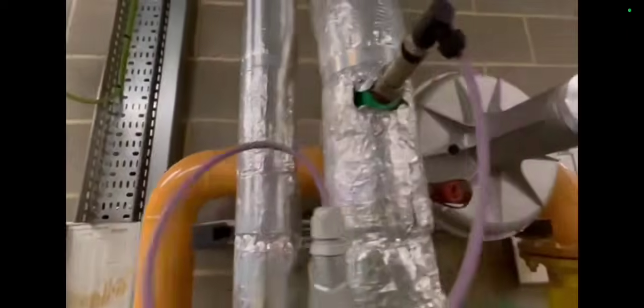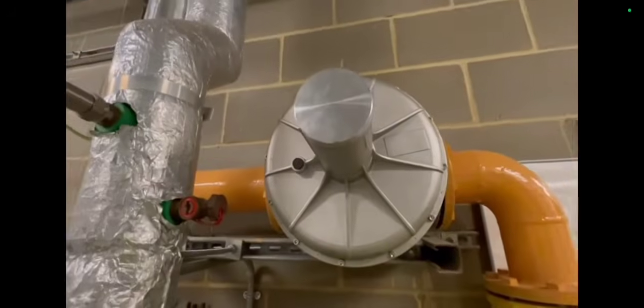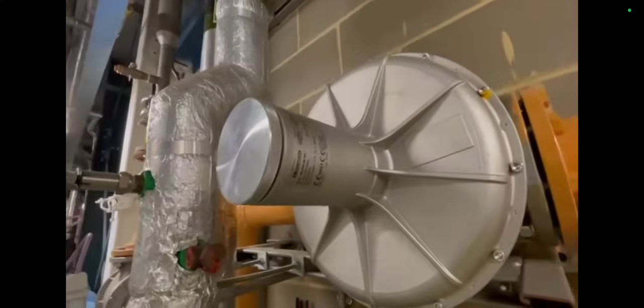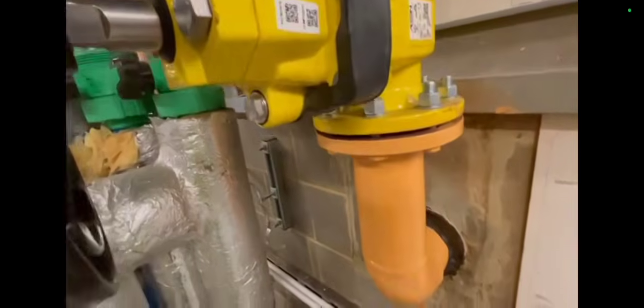And then we follow the pipework round here. Then it comes through here to a regulator. And then we have what looks like a gate valve. Then it goes through the wall. Lovely.